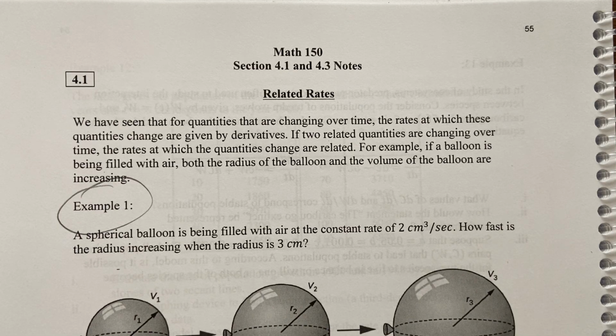So for related rates, as we're seeing all too clearly with the latest events, the world is a very connected place. So there's a lot of related quantities. Right, the more I work from home, the more my weight goes up. The more time goes on, the older I get. Just think about all the related quantities in your life. There's a lot.